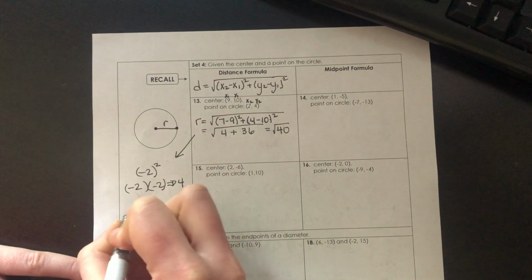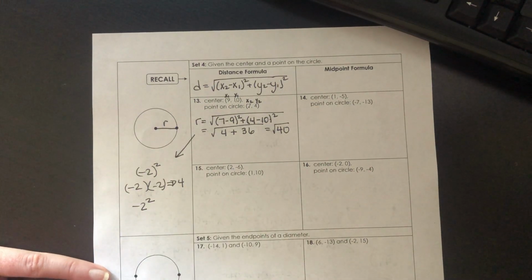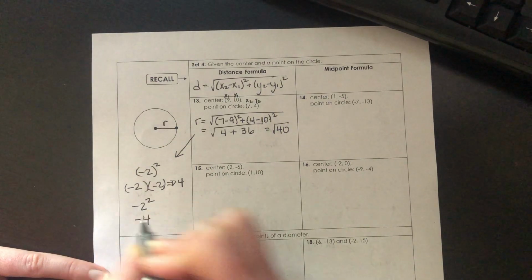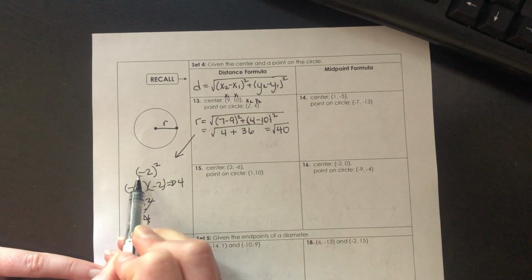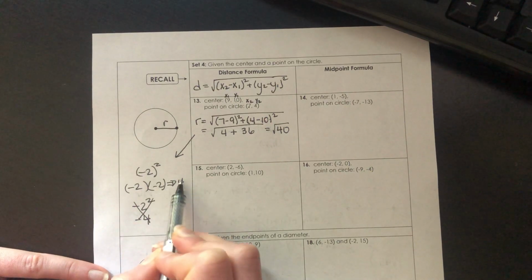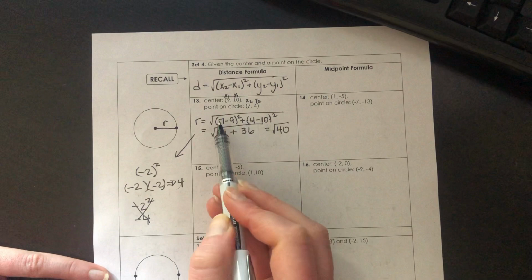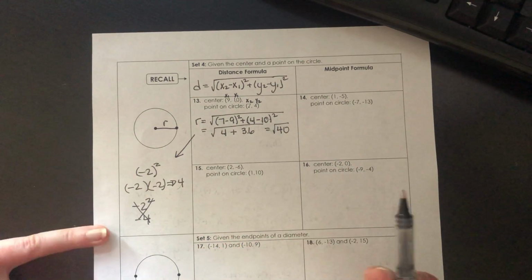If you put in your calculator negative 2 squared, no parentheses, it's telling me to square it and then put the negative in front. That's not how we do it. Parenthesis negative 2, close, squared. You'll always get a positive number when you square. Notice when I squared, I kept getting a positive value.